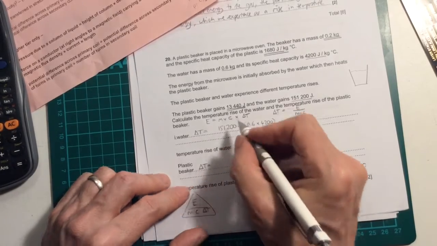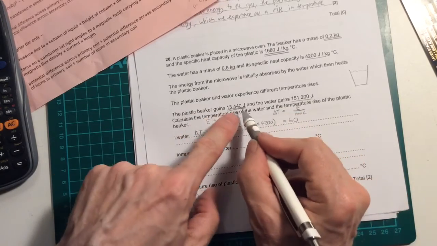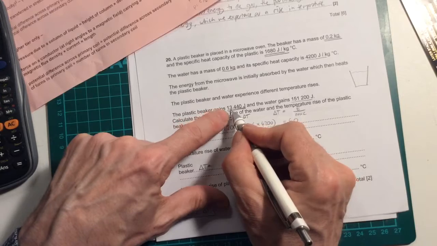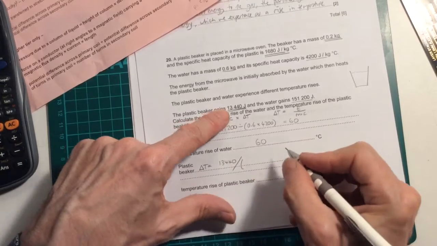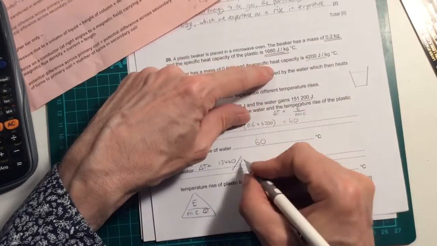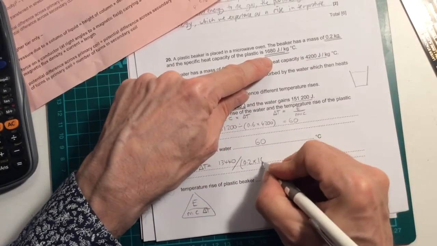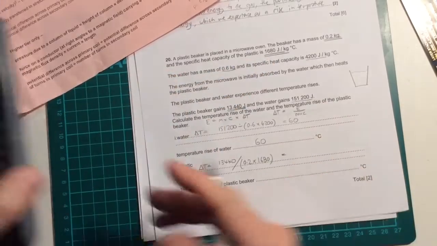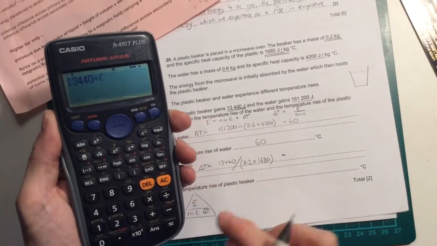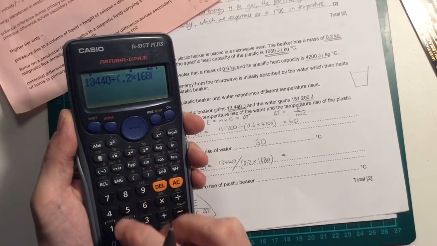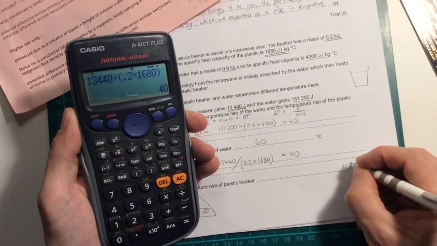Delta T, it's the same equation, the energy divided by the mass and the specific heat capacity multiplied together, but this time it's the one for the beaker. So it's the beaker, 13,440 divided by, and then it's these two multiplied together, 0.2 mass times heat capacity 1,680. Let's do that one. 13,440 divided by, and then these two together, 0.2 times 1,680, which is 40. So it's 40 degrees C.